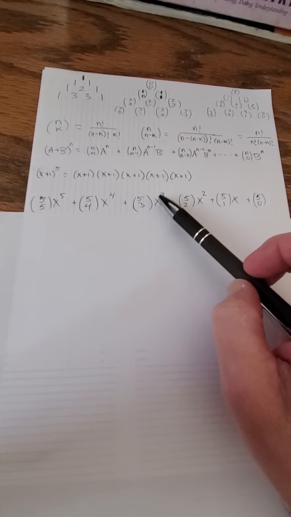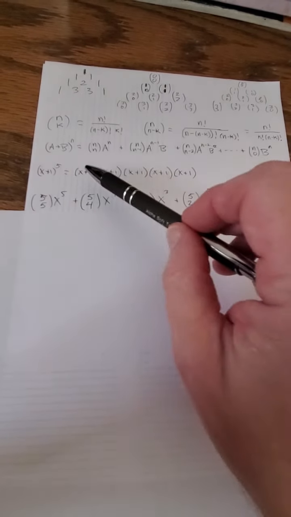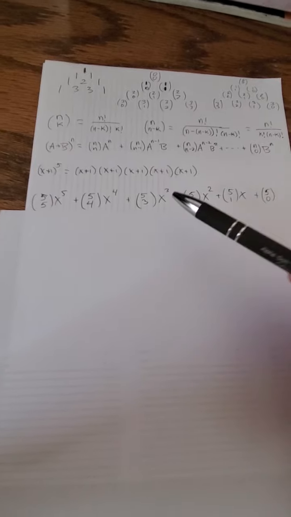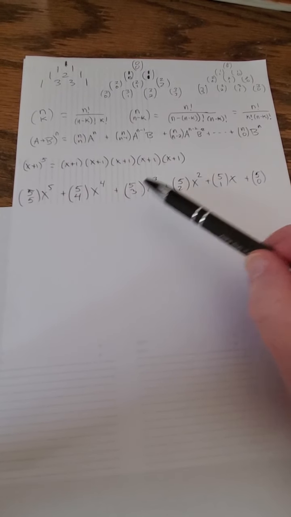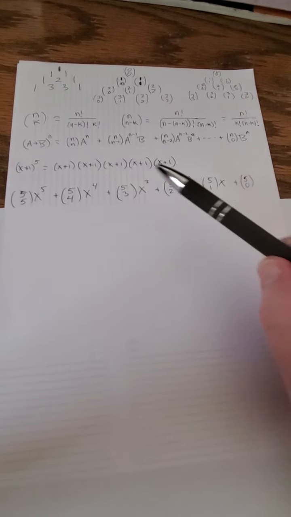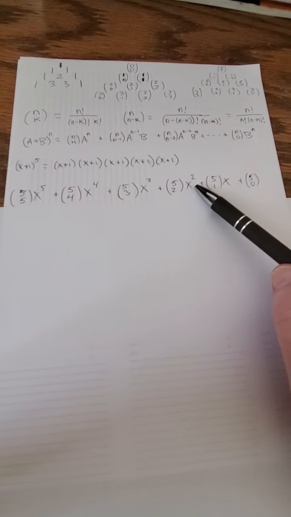How many x to the 3rds are there going to be? Well, I could choose these 3, or those 3, or those 3. It's basically all the different ways I could choose 3 x's out of the 5. And if I don't choose an x, it means I choose a 1, but multiplying by 1 doesn't do a lot. So that's 5 choose 3. How many x squareds? Well, I could choose these 2 x's, or those 2 x's. It's all the different ways I could choose 2 x's out of 5. So it's 5 choose 2 times x squared.